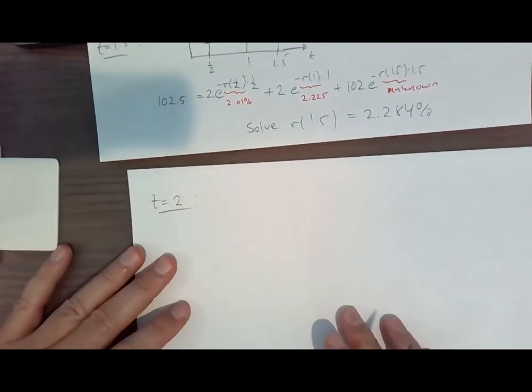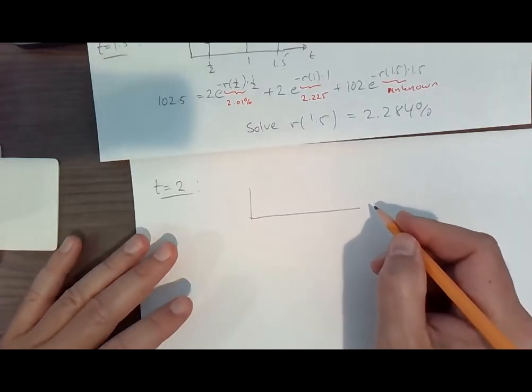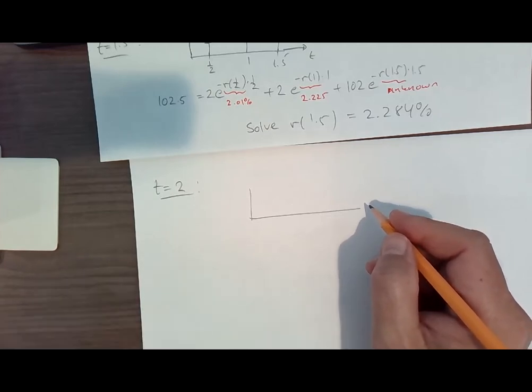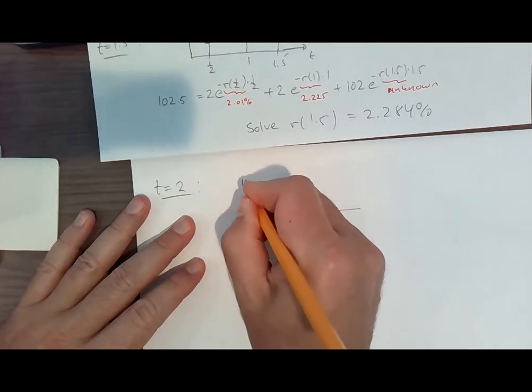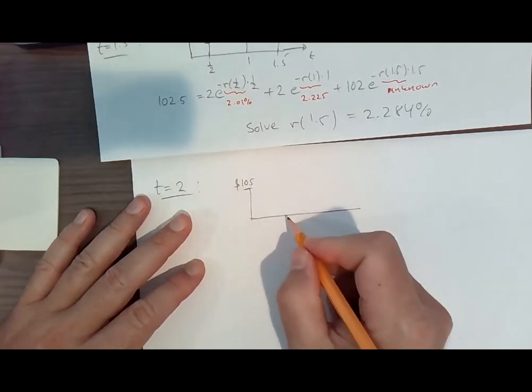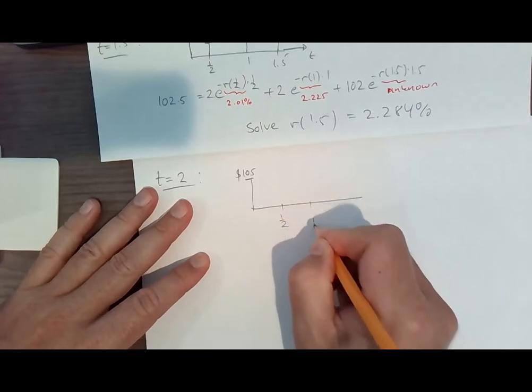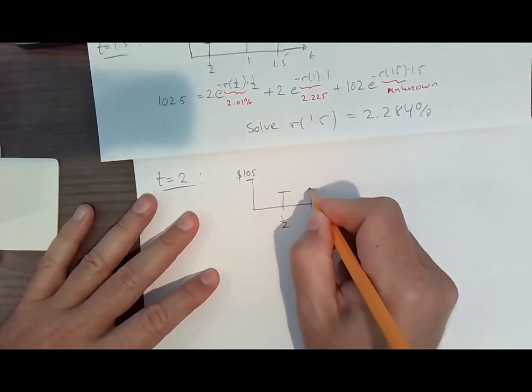So there's a new bond out there, again issued by the US Treasury. The payments are 105. This is the initial value, and then there are payments at time a half, 1, 1.5, all 2.5.